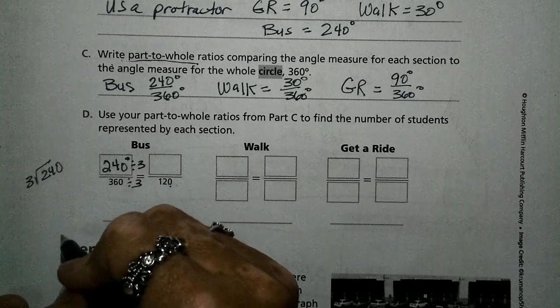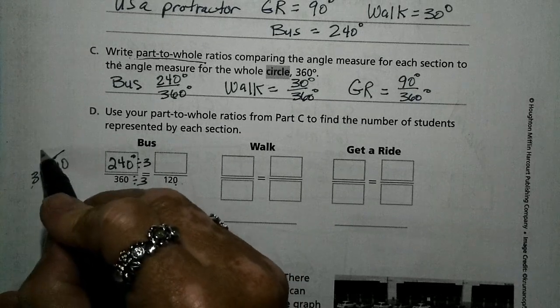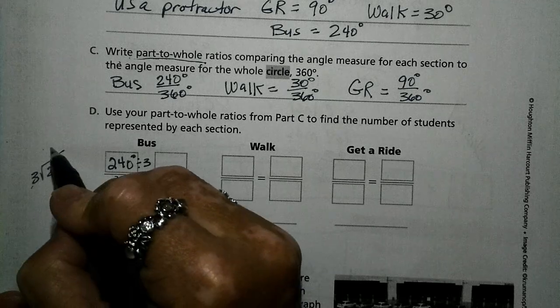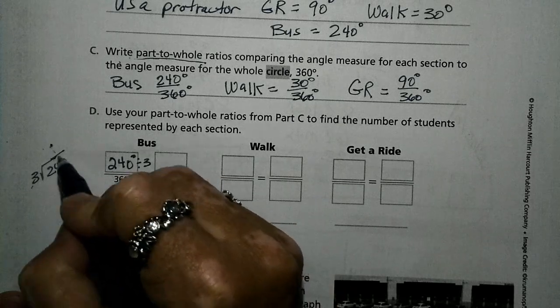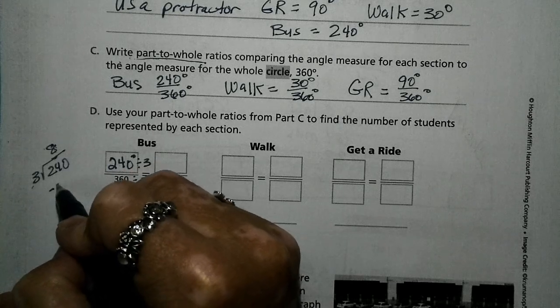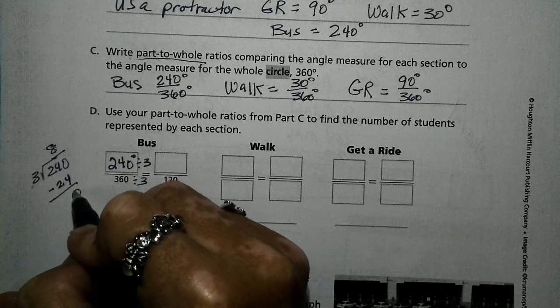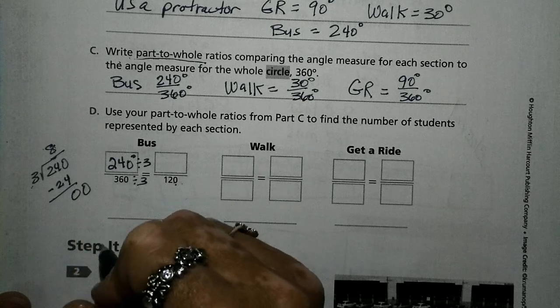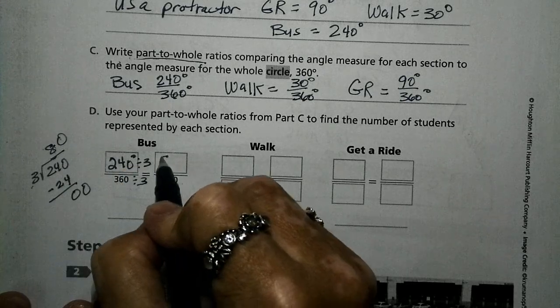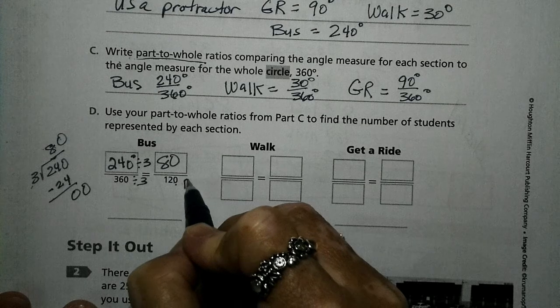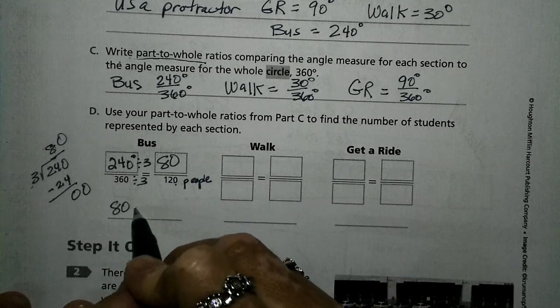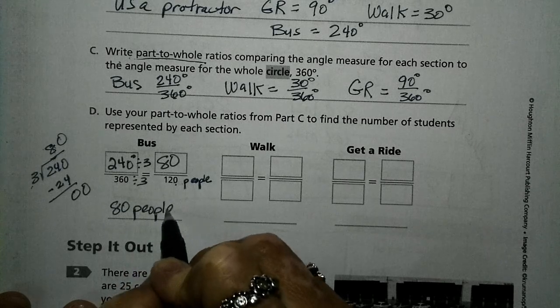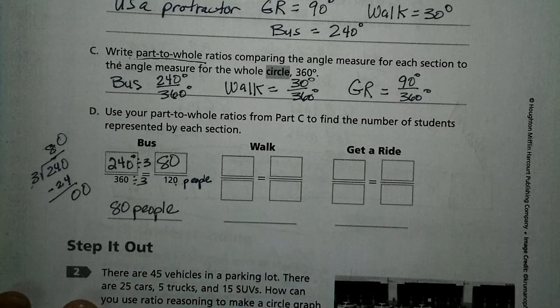Hold on. So 3 times what gives me 24? 3 times 8. Yep. Minus 4. So it equals 80? Yep. So since this is people here on the denominator, right, that means the numerator is also people. So 80 people of the 120 ride the bus.